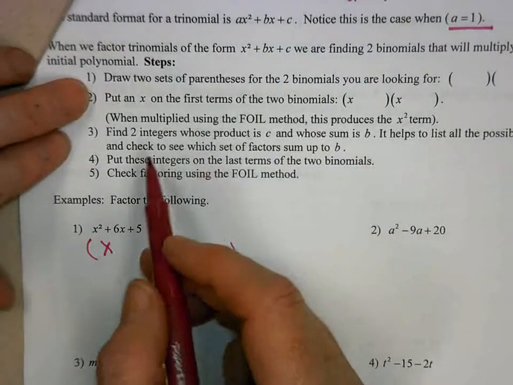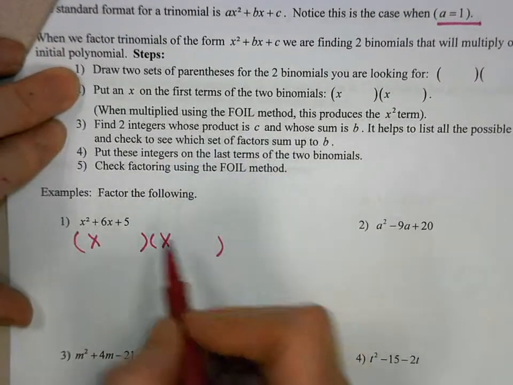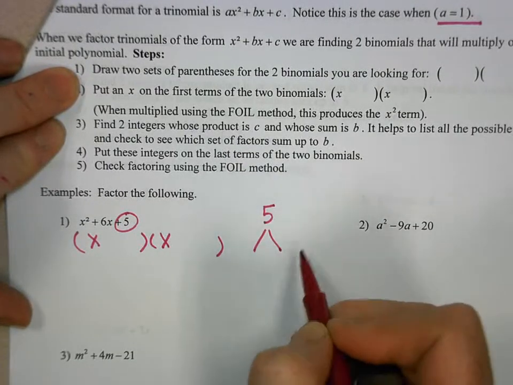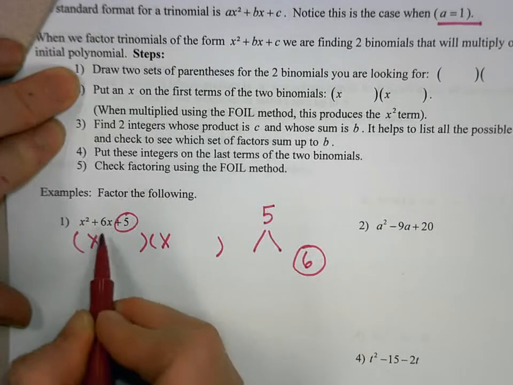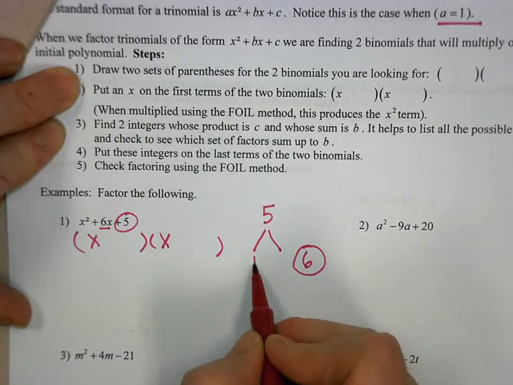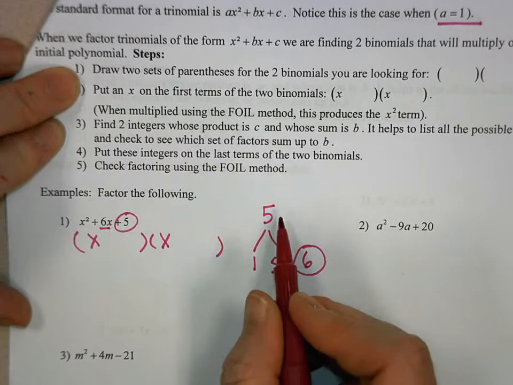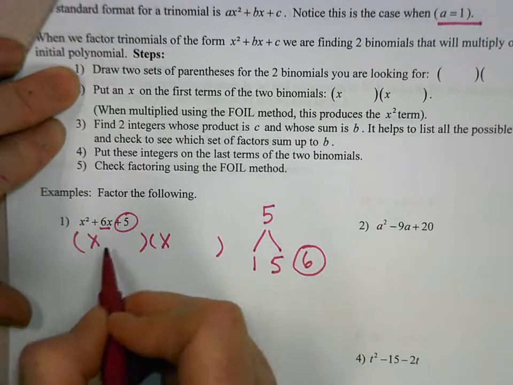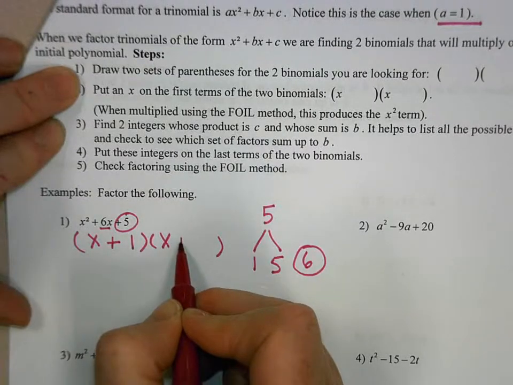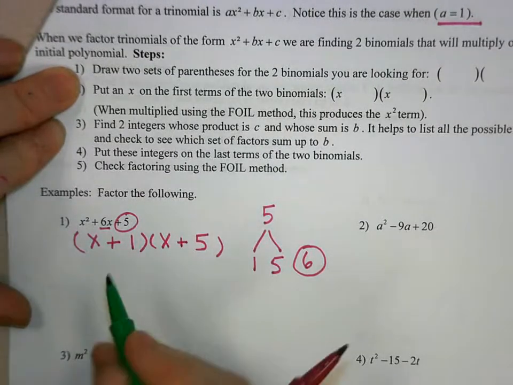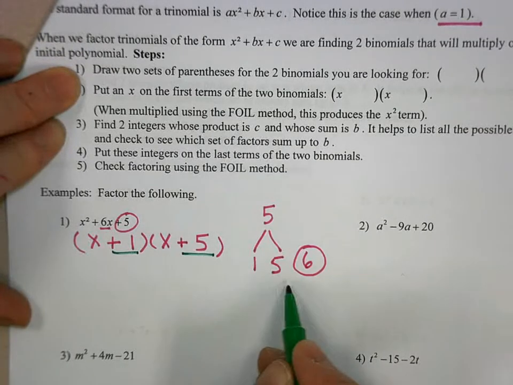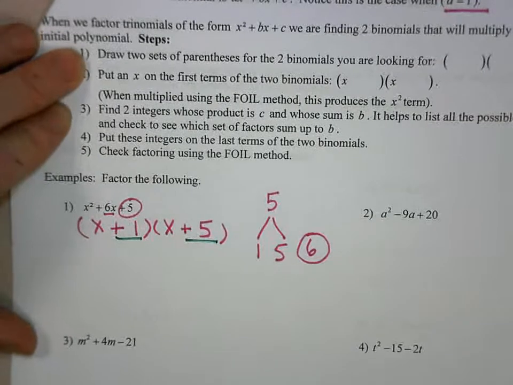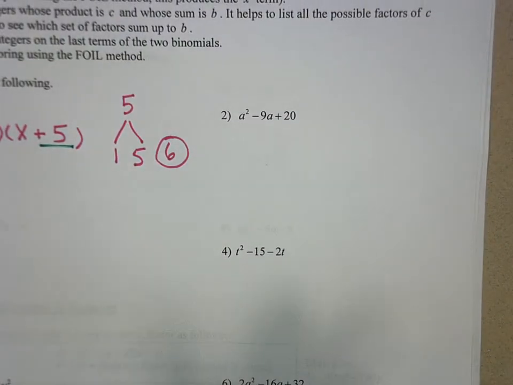So I find 2 integers whose product is c. c is 5. What multiplies to c but adds to 6, which is b? So I know that 1 and 5 multiply to c and add to b. So once I get the right combination, I put them here. So I've put those pieces there, and now I am done. One more. Let's do number 4.